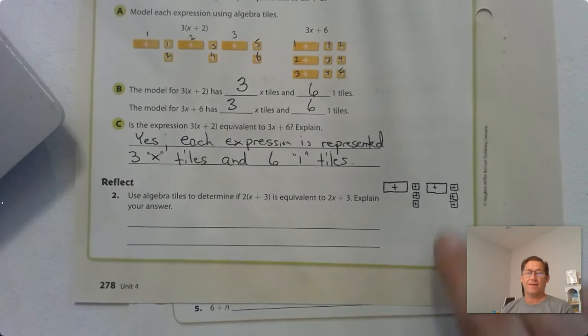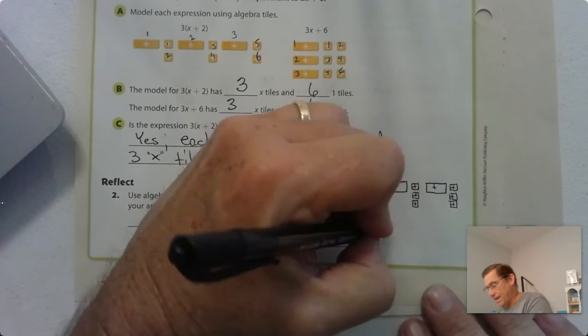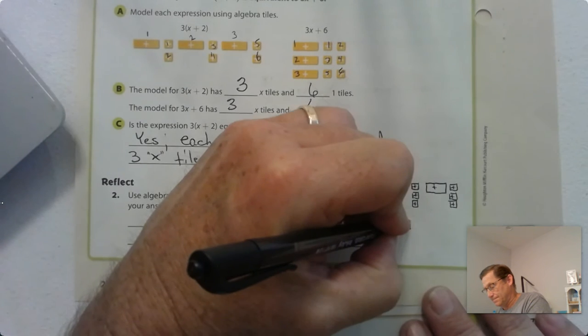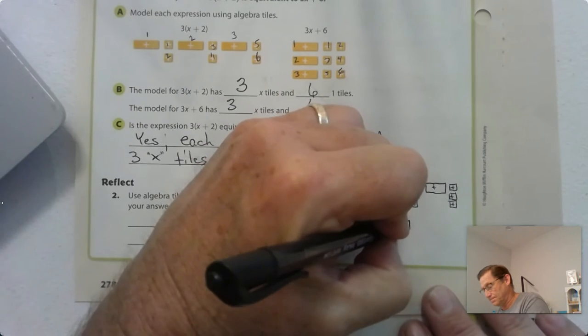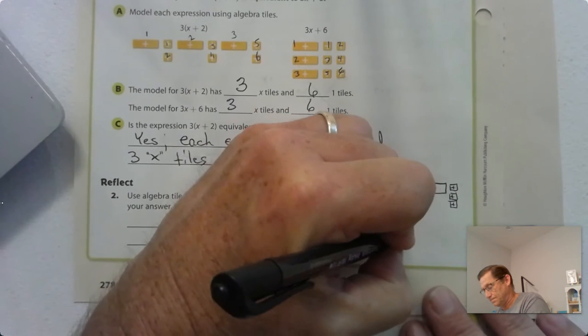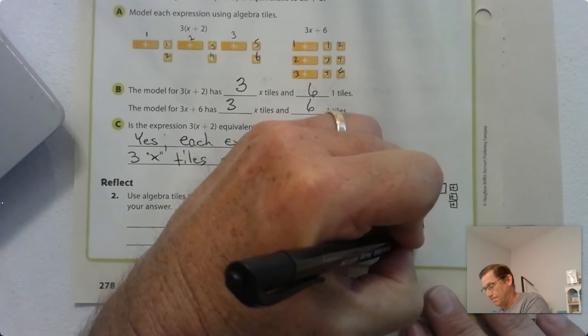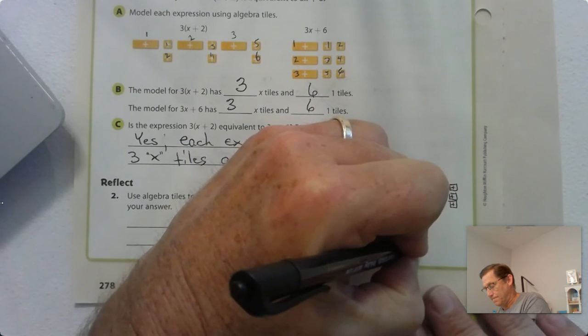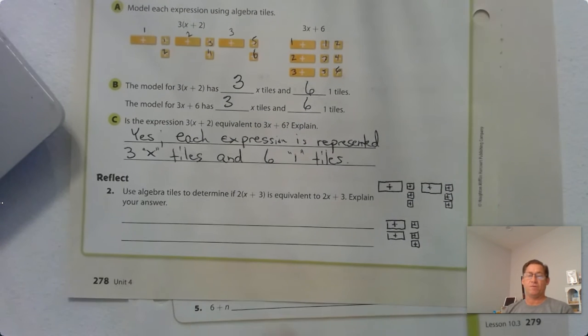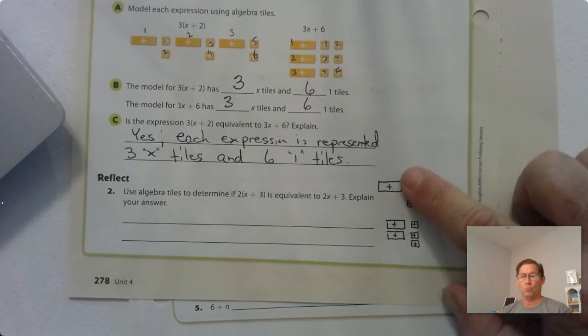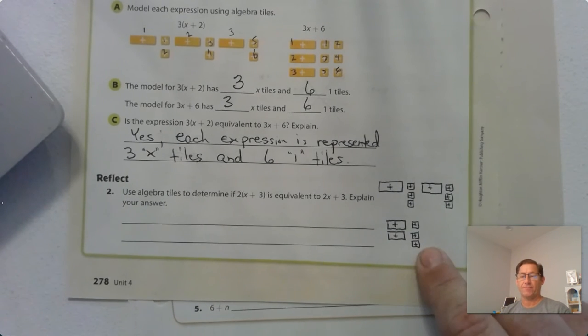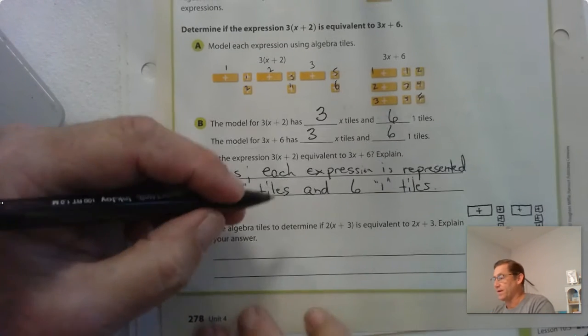All right, and then our other one is 2 x's plus 3. So are they equivalent? Well, here we have 6 1 tiles and 2 X tiles. Here we only have 3 1 tiles. So no, they are not equivalent.